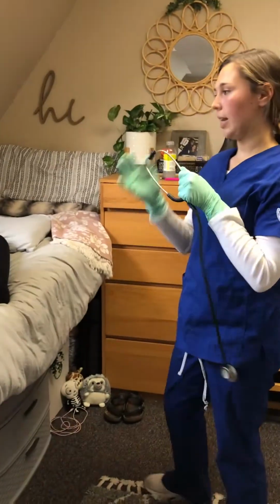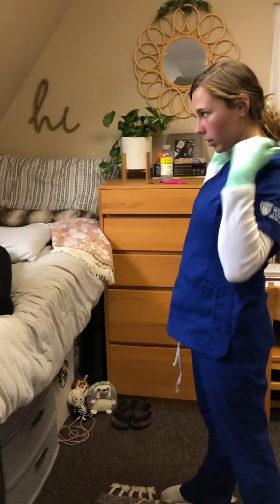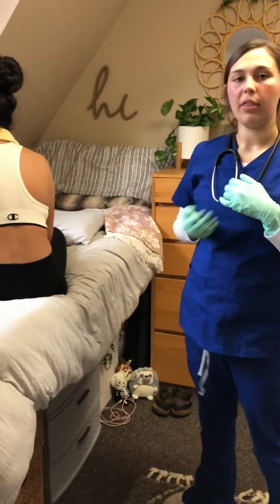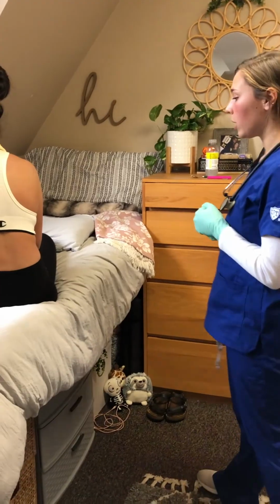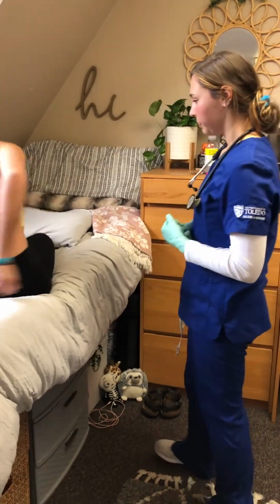Okay, so after auscultating the posterior thorax, her lung sounds are clear bilaterally and through all lung fields. Now I'm going to auscultate the anterior.